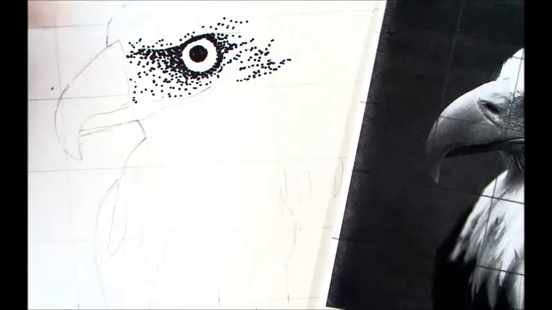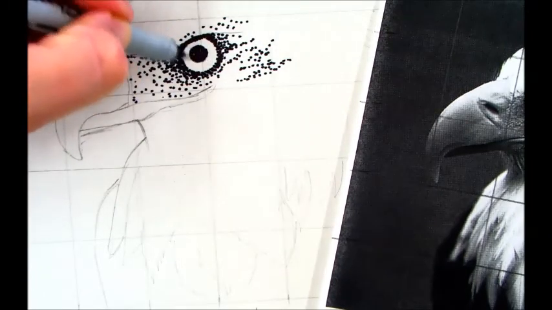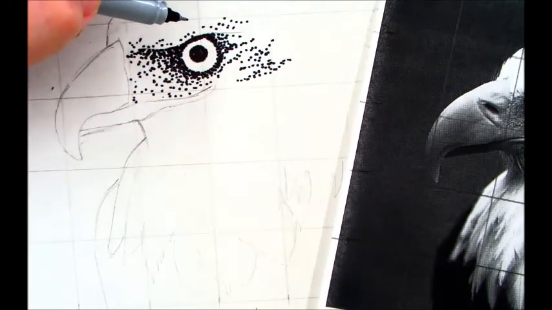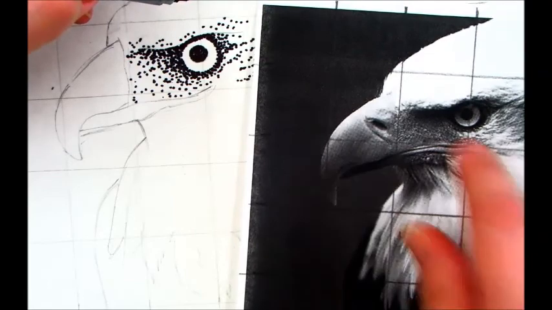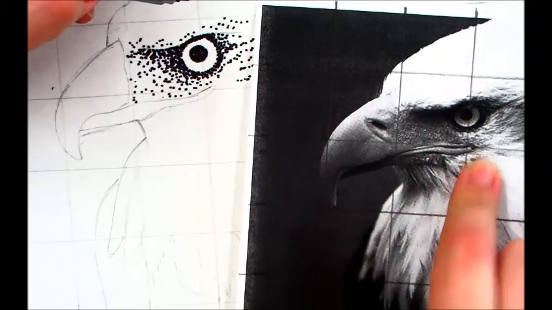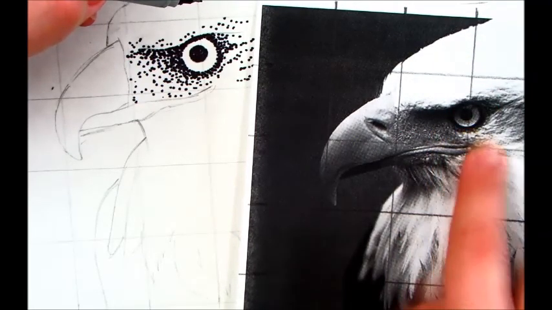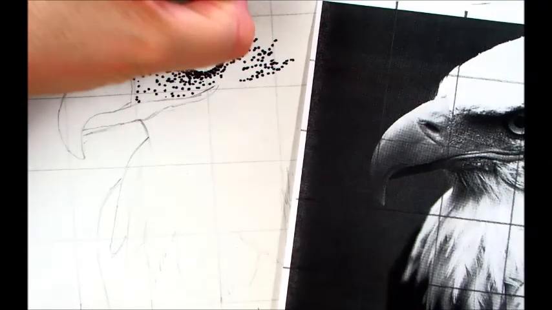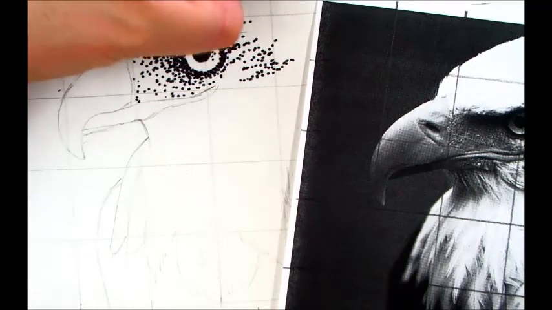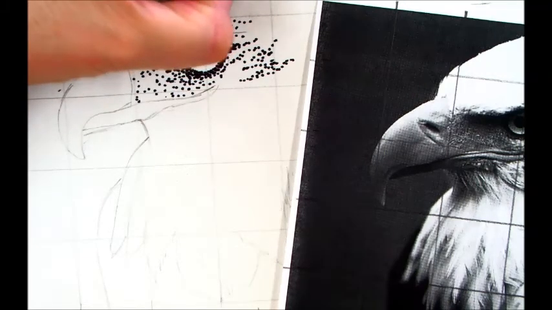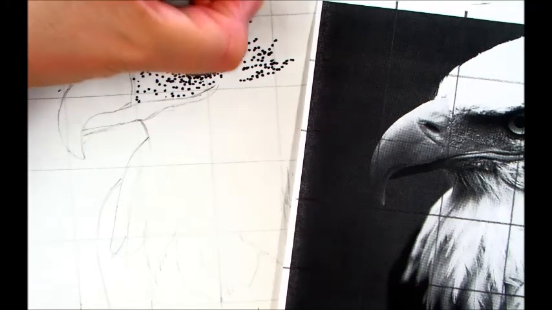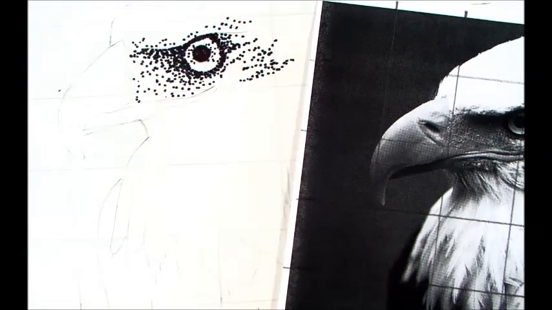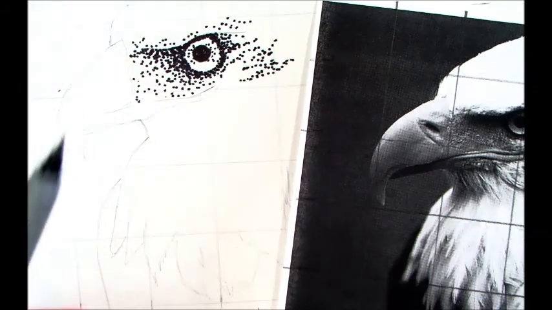The iris of this eagle's eye isn't completely white like the top of its head is, so I'm going to put just a few dots here in the eye as well. Okay, I think I'm just going to leave it like that.